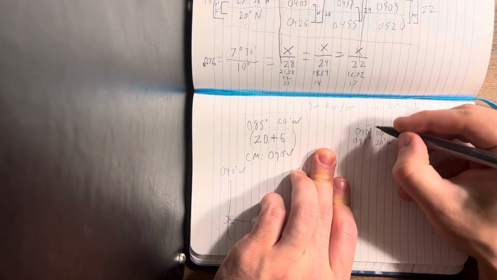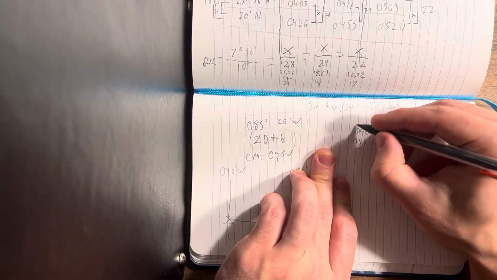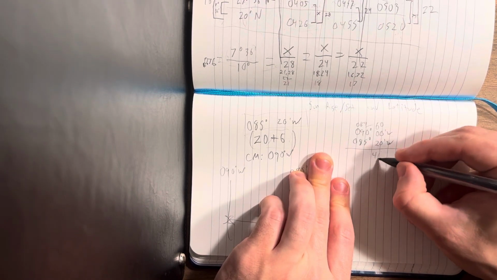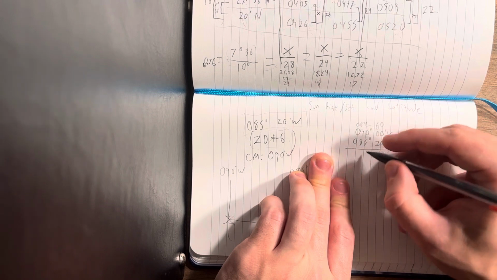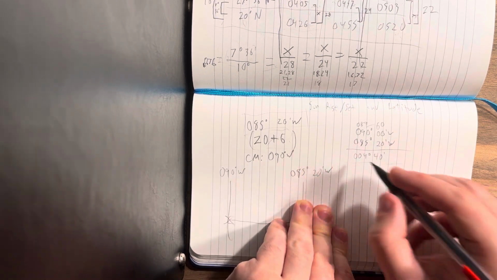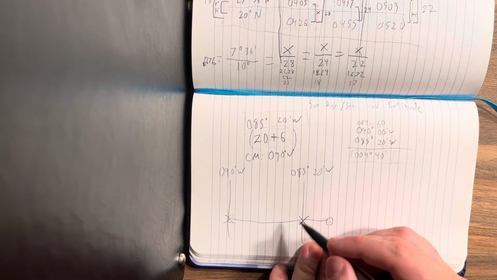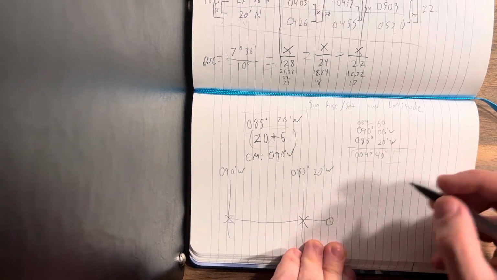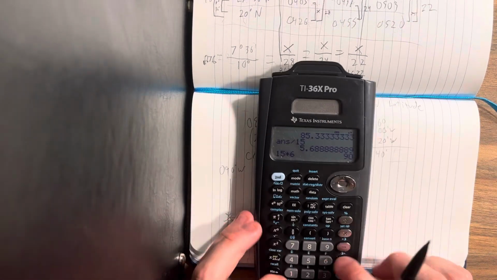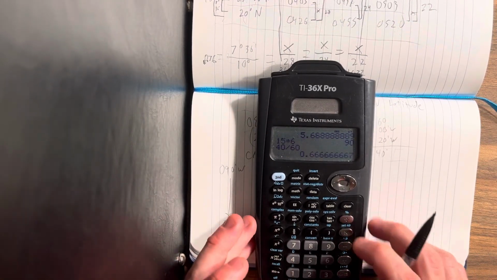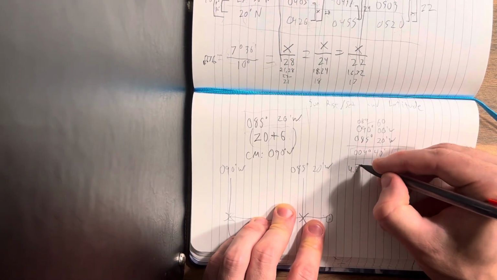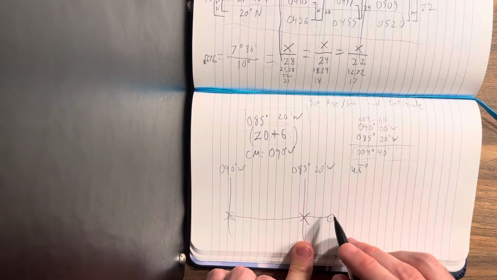Before we even begin, carry over the 60 here to get 089. And then we'll do 60 minus 20 is 40 minutes, and 89 minus 85 is 4 degrees. So we're 4 degrees, 40 minutes separated from our central meridian. Next, we have to convert that into just degrees. So 40 divided by 60 is going to be 2/3, 0.66. So we get 4.6 repeating degrees earlier.